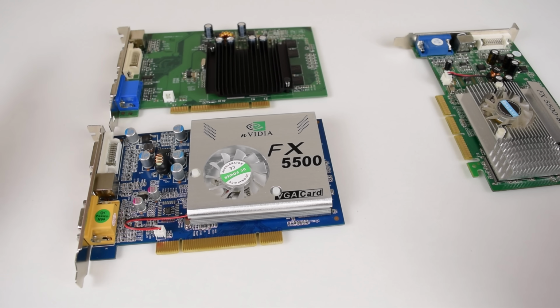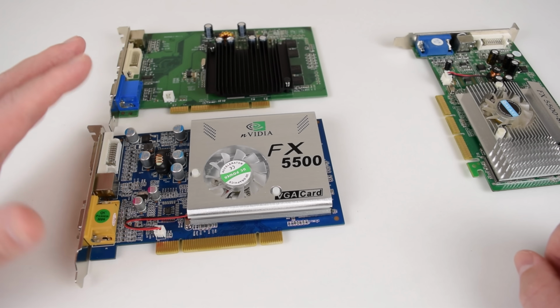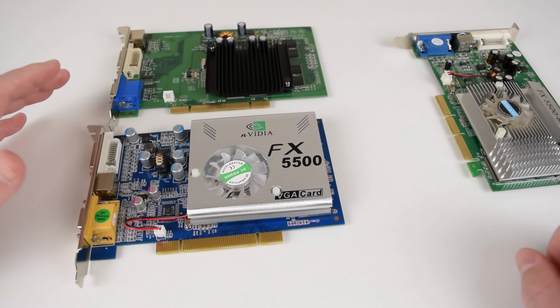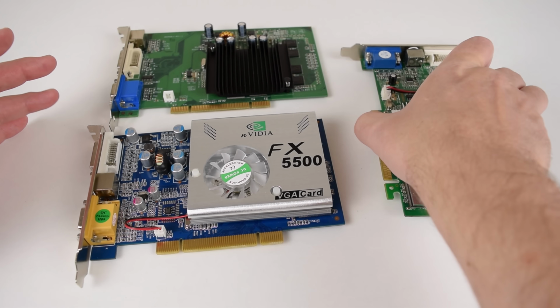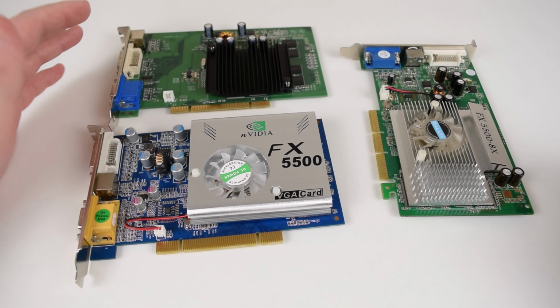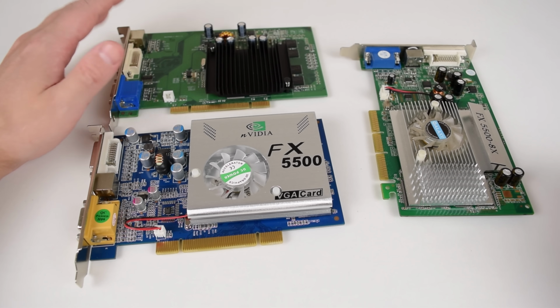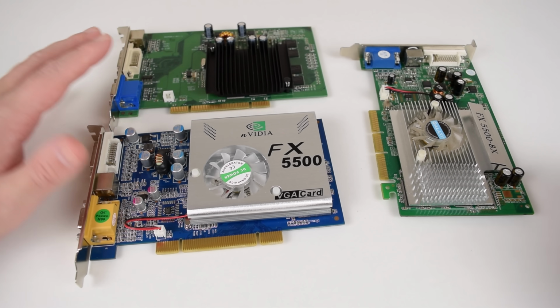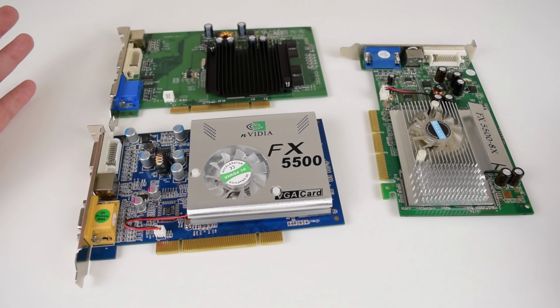And a lot of you have asked to compare the PCI FX 5500 with the AGP version, which we have here. And I have another fairly decent PCI video card. This is the GeForce 6200. So we have our Windows XP test machine ready to go. All the specs are down below in the description.